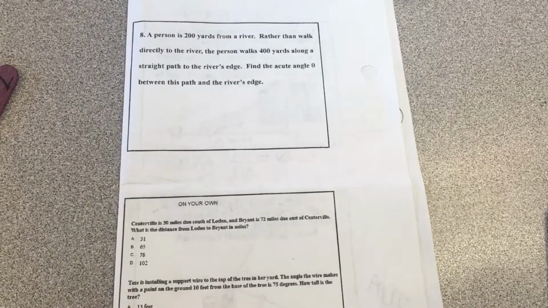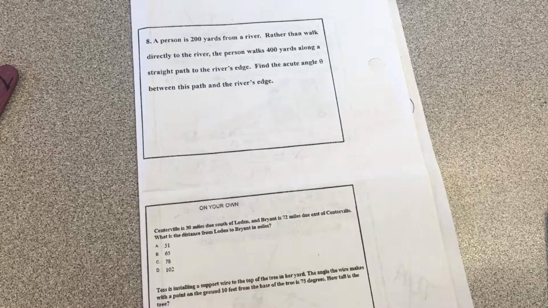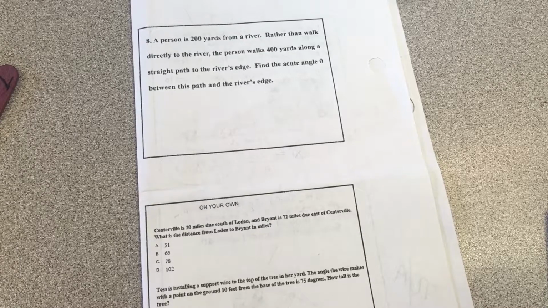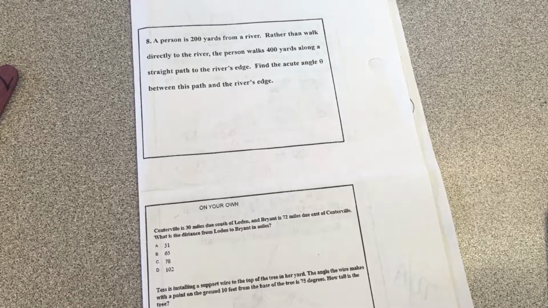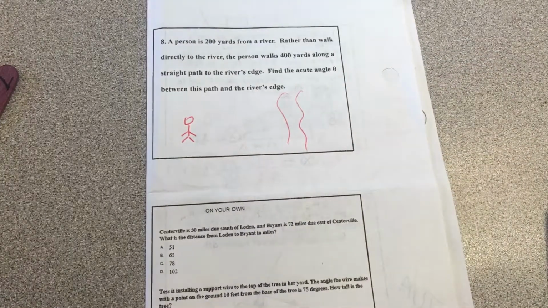All right, number 8, a person is 100 yards from a river. Rather than walk directly to the river, the person walks 400 yards along a straight path to the river's edge. Find the acute angle theta between this path and the river's edge. All right, so I have a person. What else do I have? A river. Okay, I've got a person and a river.